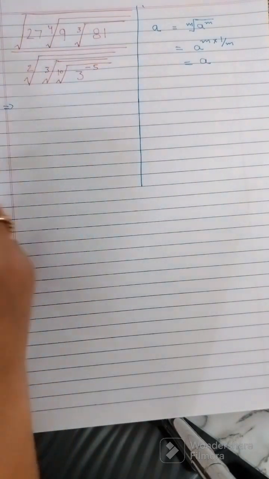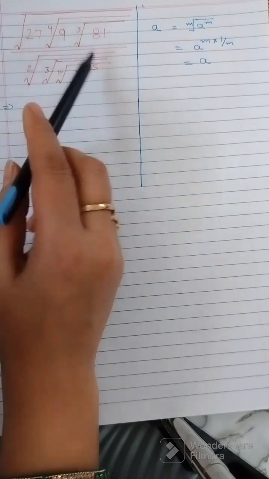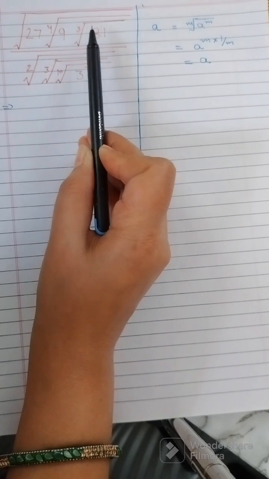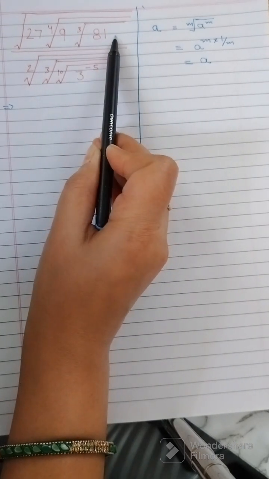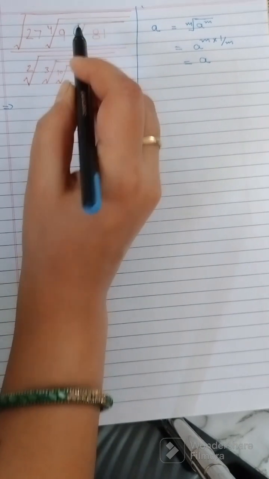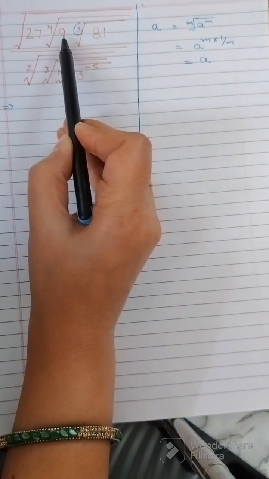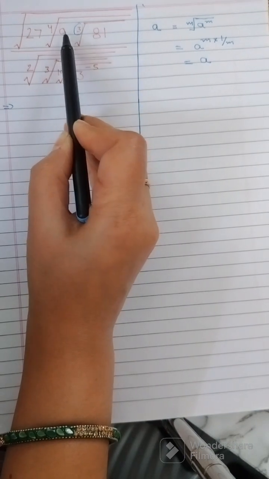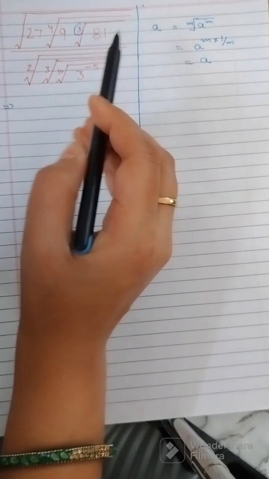There are so many roots, so we want to resolve some of these first. So what we'll do is we'll take 9 inside this root. Here, because it is 3, we have to raise the power of 9 by 3 if we want to take it under root.